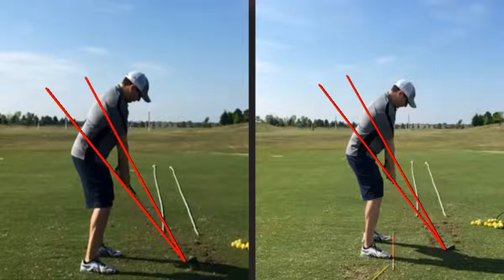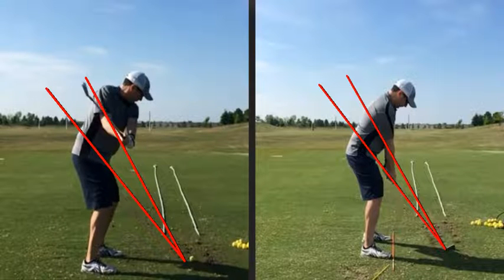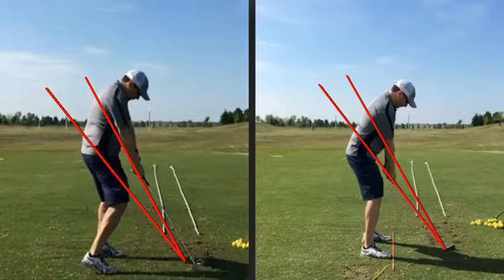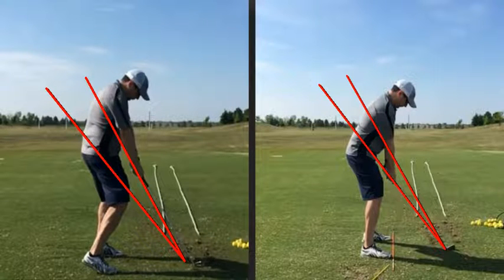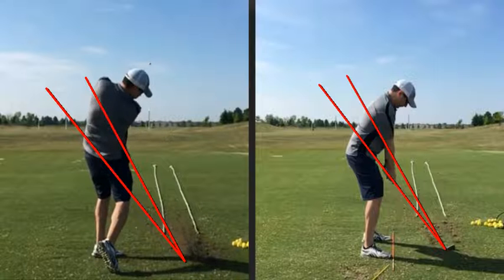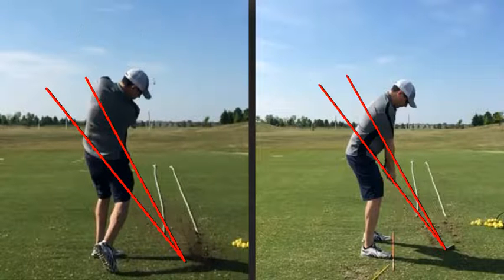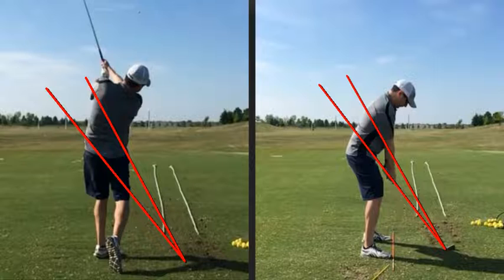So, I'm observing shots which are starting left of the target and either staying there, or some are fading back onto the target, and some are kind of over fading, right?